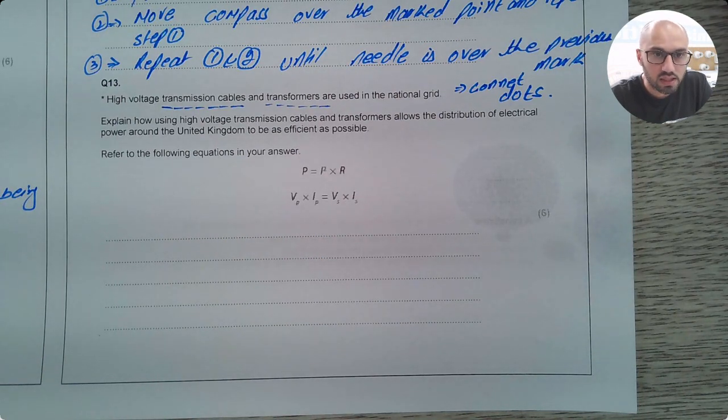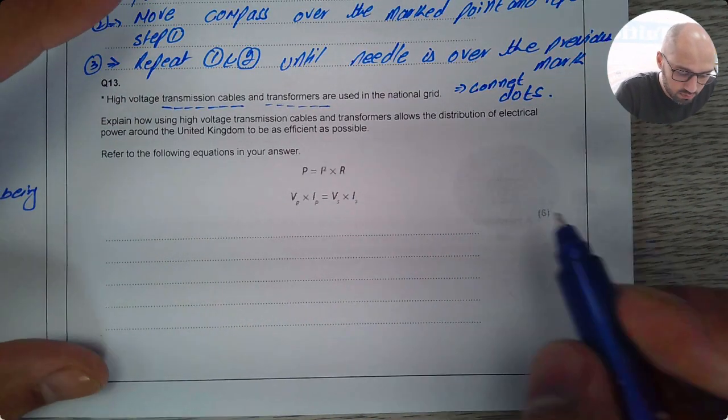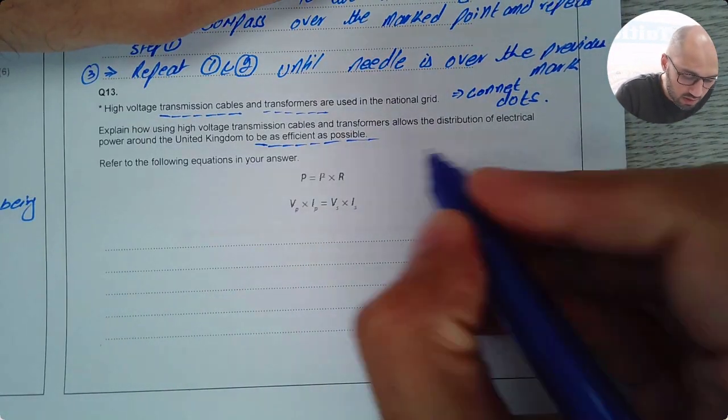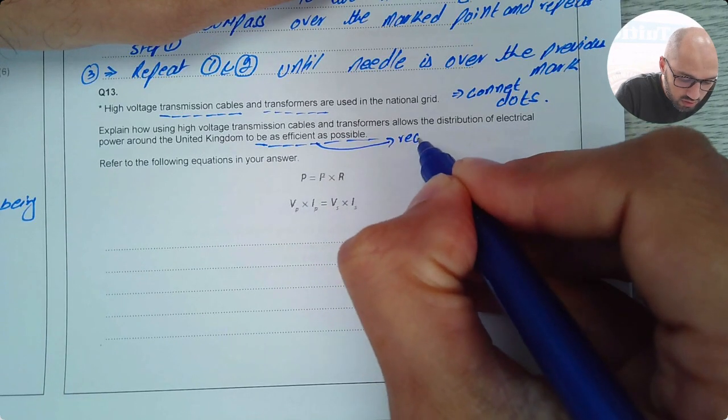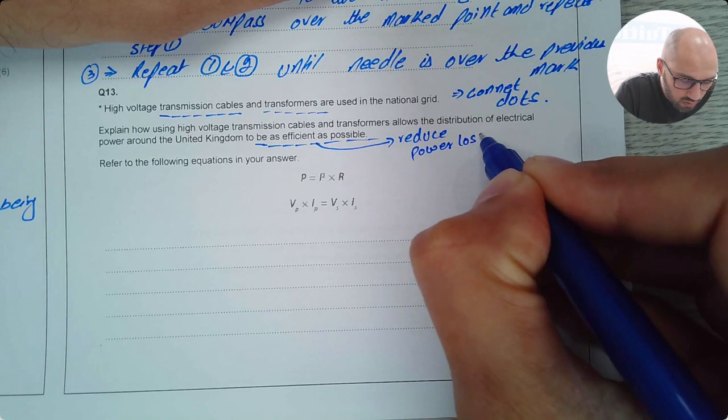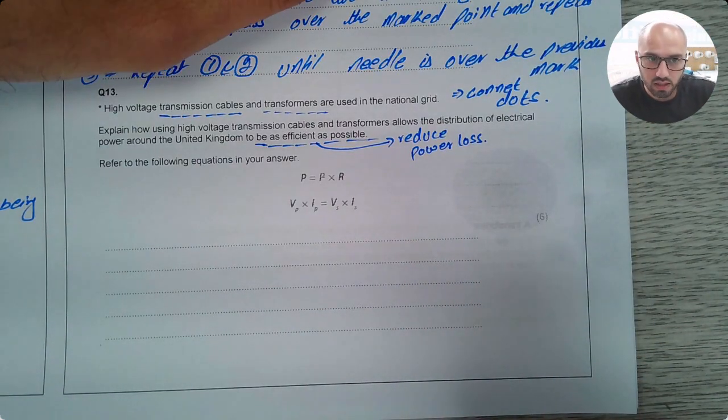Next question is another 6 marker. The question says, high voltage transmission cables and transformers are used in the national grid. Explain how using high voltage transmission cables and transformers allow the distribution of electrical power around the United Kingdom to be as efficient as possible. So here when I look at this word, efficient means they reduce power loss. This is what we have to consider in our answer.